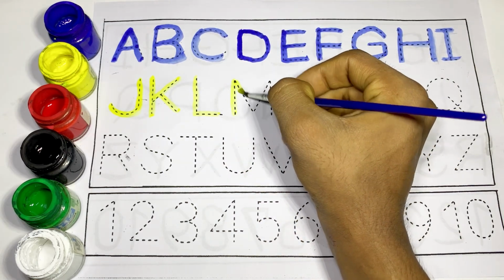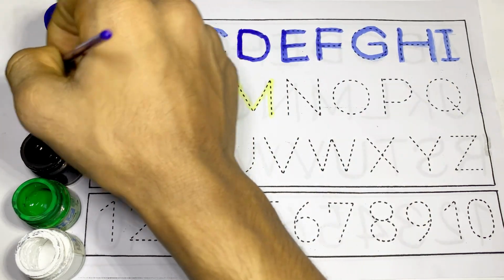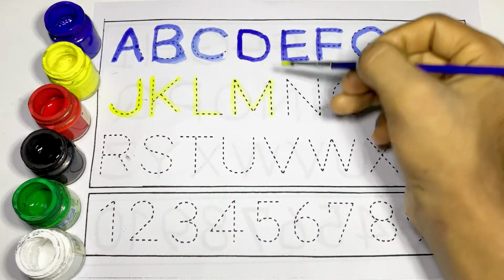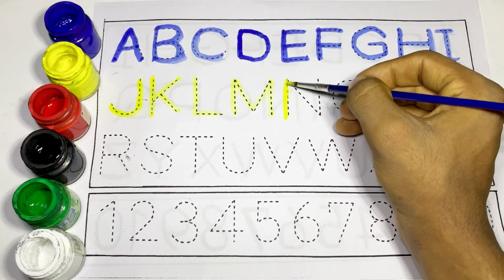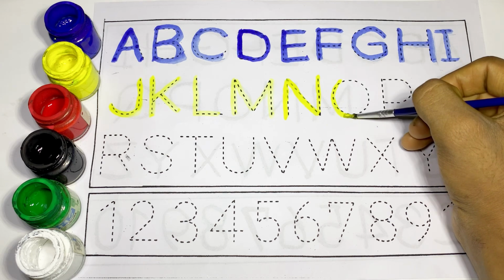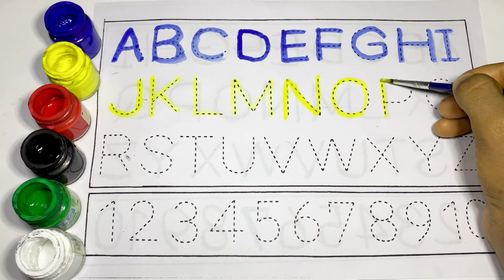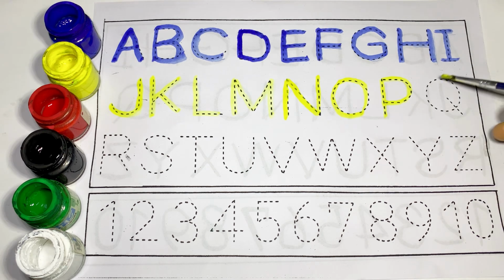M for moon. Kids, again use yellow color and draw N for nose. O for orange. P for parrot. Q for queen. Kids, now R for rose, and here is red color.